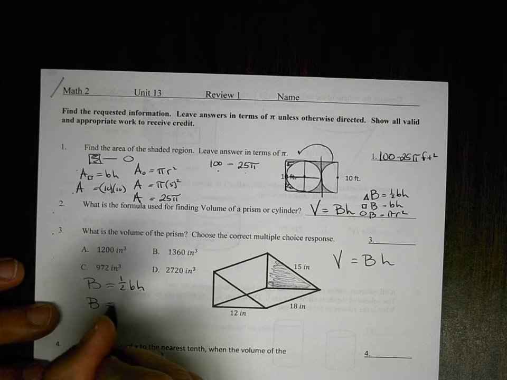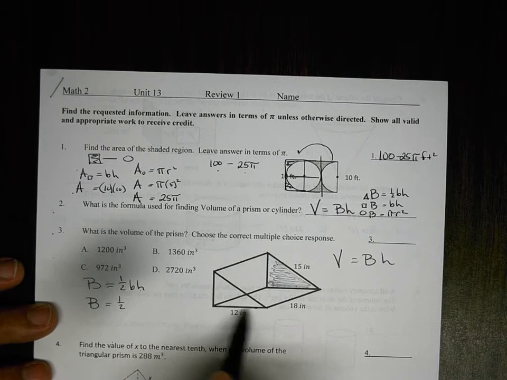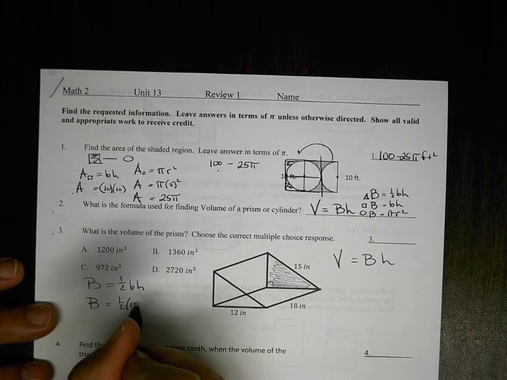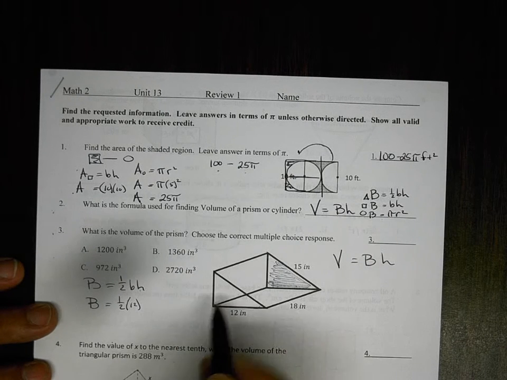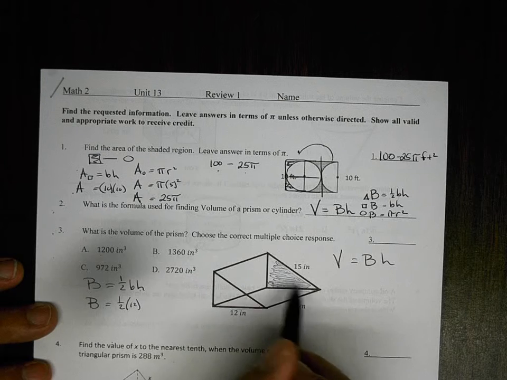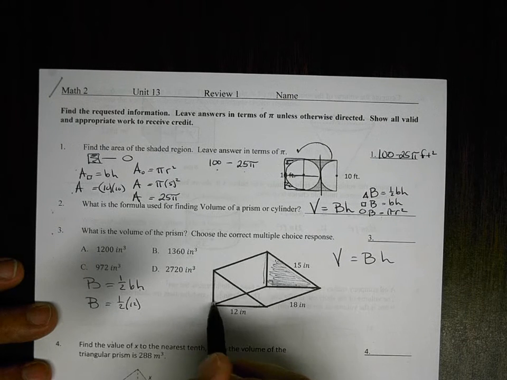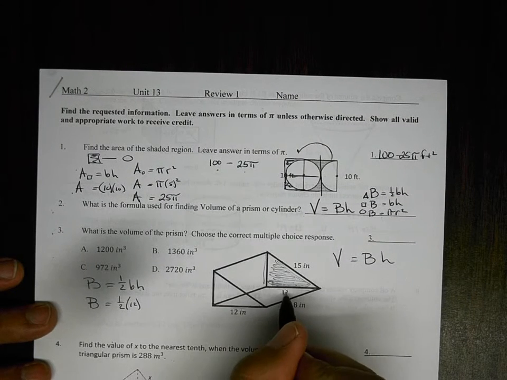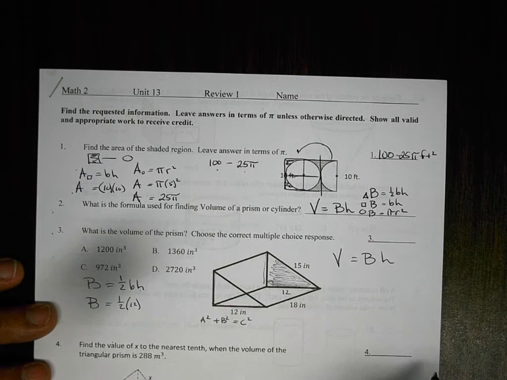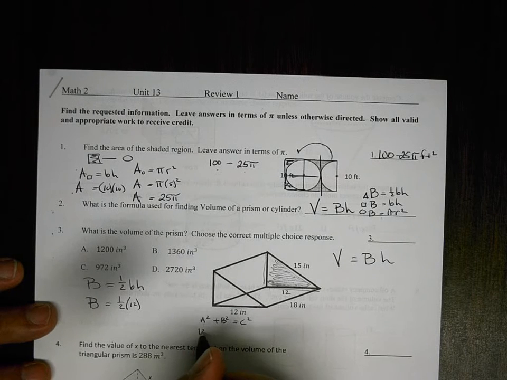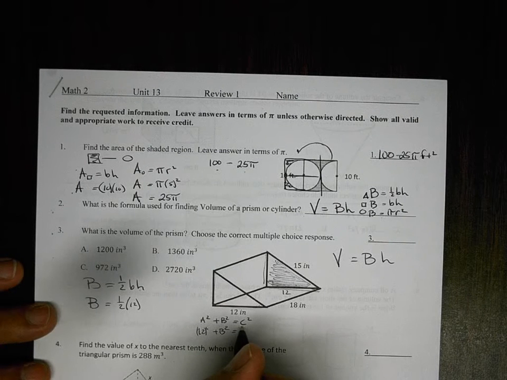So big B is 1/2 the base, which is right here, 12, times the height of the triangle. We're only looking at the triangle here. I was looking at this one before. This is still 12. Still have to find this height here. To do that, we have to use the Pythagorean theorem. So that's a squared plus b squared equals c squared, where a is 12, b is what we're looking for, and c is 15, the hypotenuse.